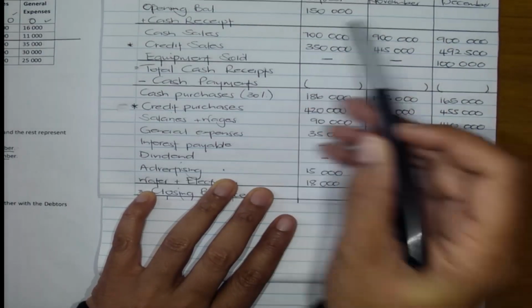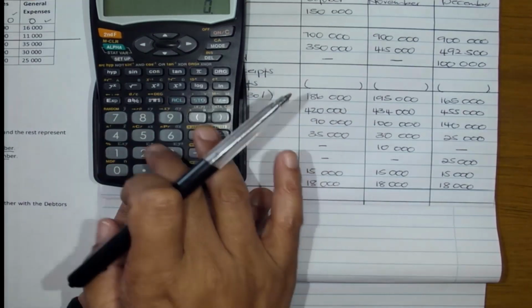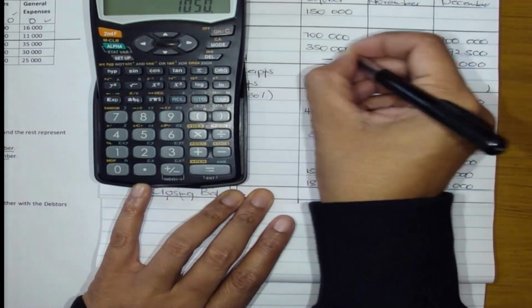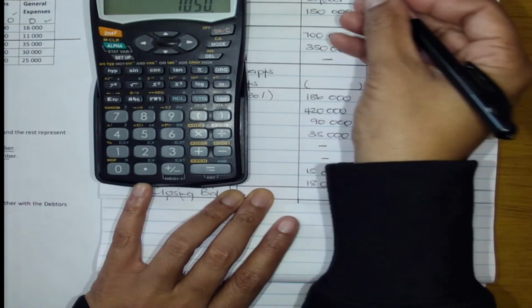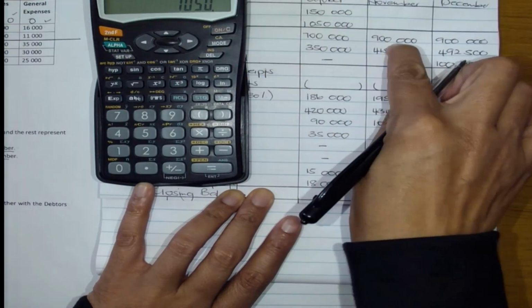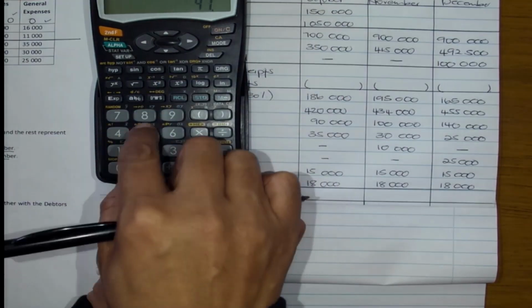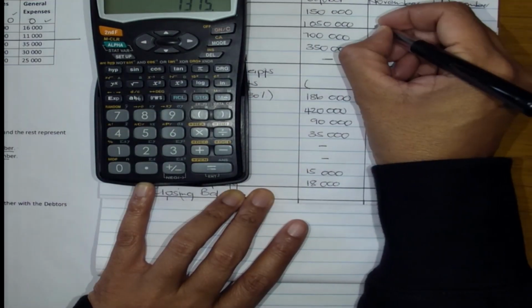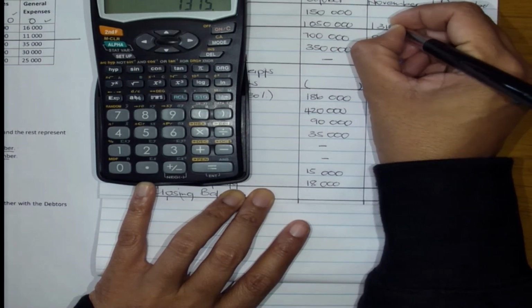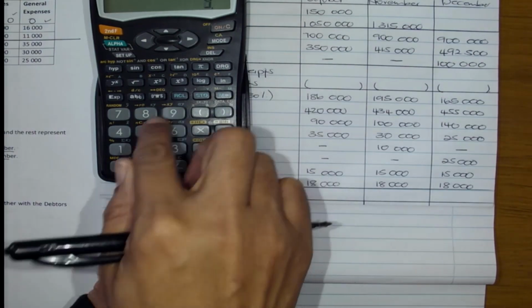So we're going to add up the 700 plus the 350 gives us, and then we're going to write the answer there. So it's going to be 1050,123. We're going to do the same with the November block. 900 plus 415,000 gives us 1315,123.